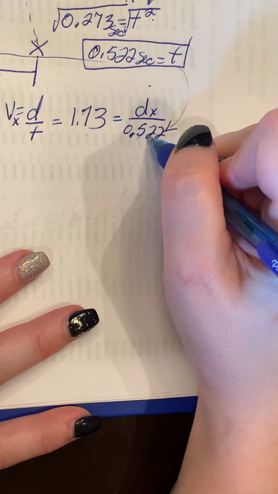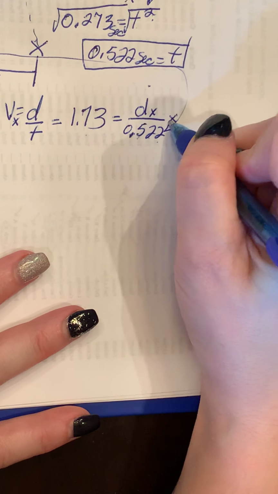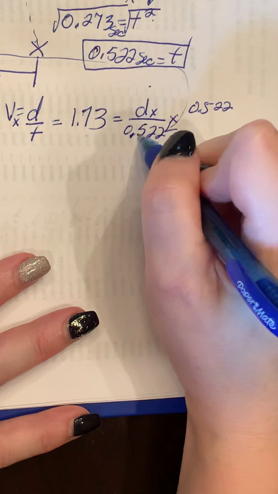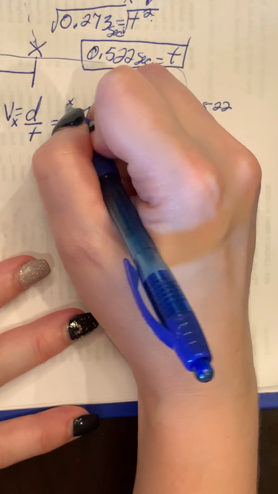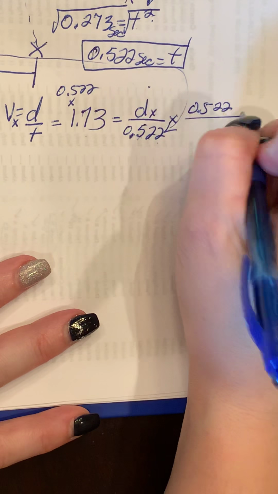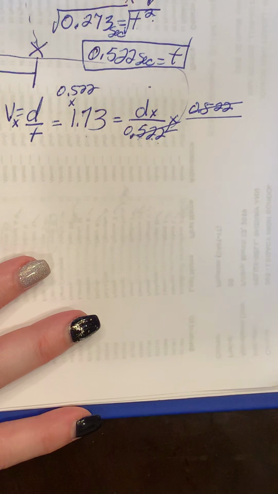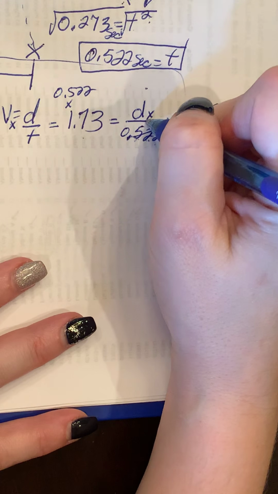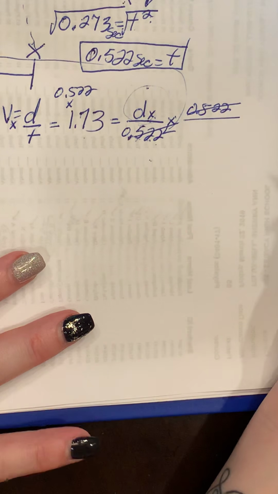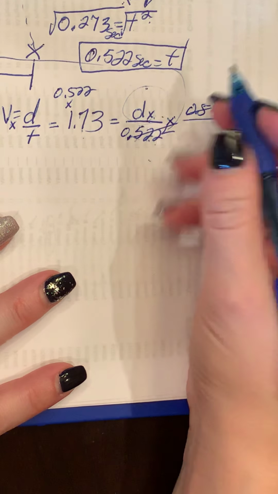Okay, so to move this over so we can get our variable by ourselves, this is being divided by. So the opposite of divide is to, you got it, multiply. Okay, what I do on one side, you do to the other. So we're going to multiply by 0.522. Remember, this is in the numerator, that's in the denominator. So these will cancel each other out, leaving us with the distance on the numerator side on the top. So this is going to be over 1, so we'll have a whole number. So whatever this is will give us dx.